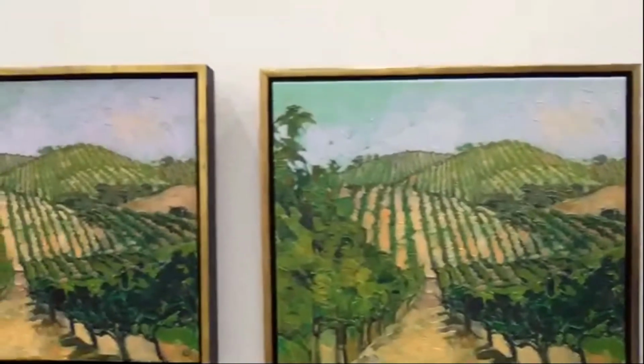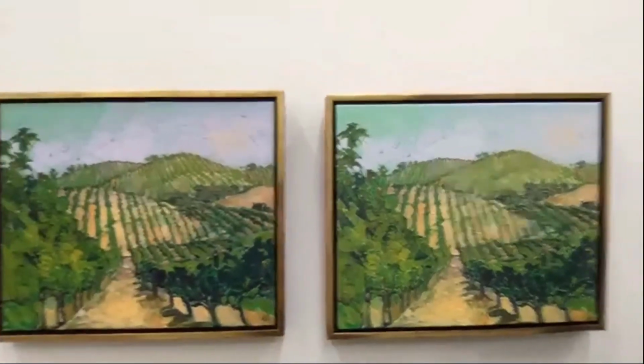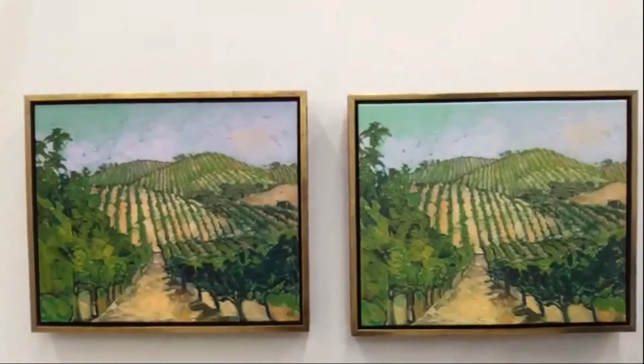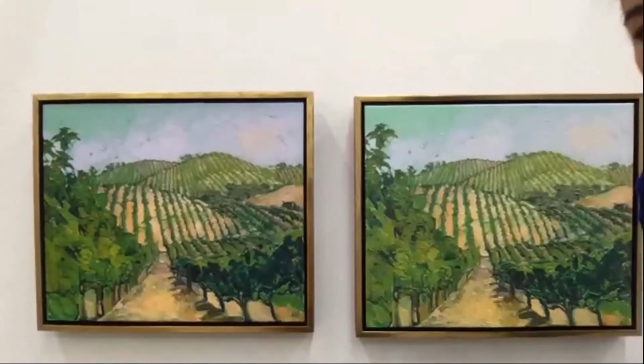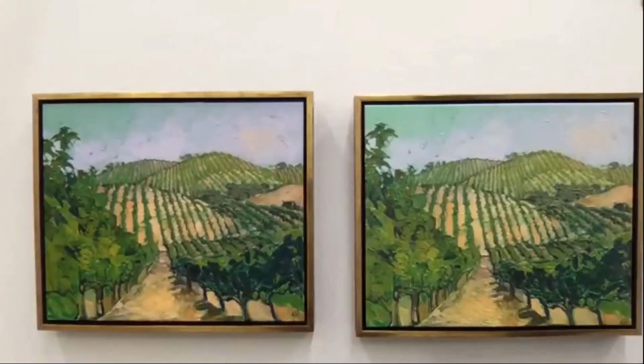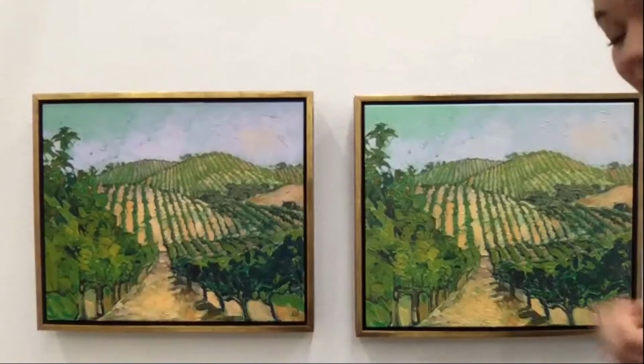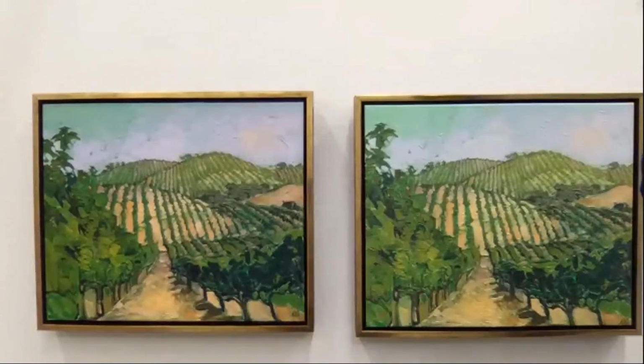And over here, you can see a 2D and a 3D print next to each other. The colors are slightly off because I'm not currently doing my printing in-house. I am planning to get a SwissQ printer and do my own printing in-house soon.